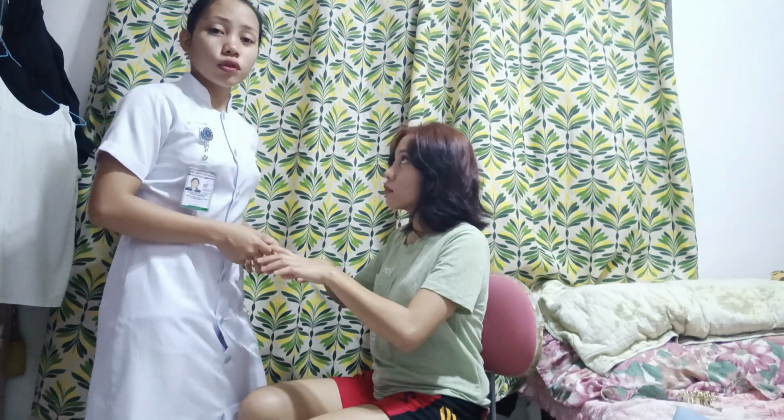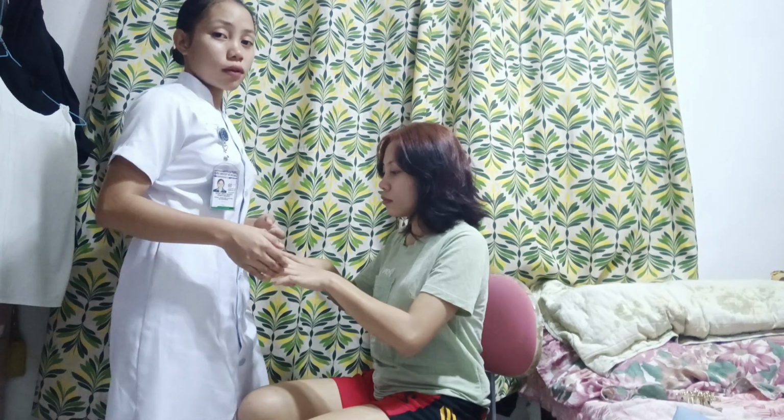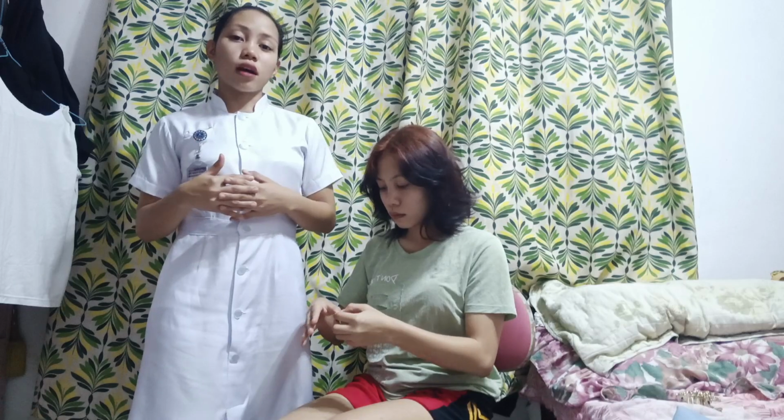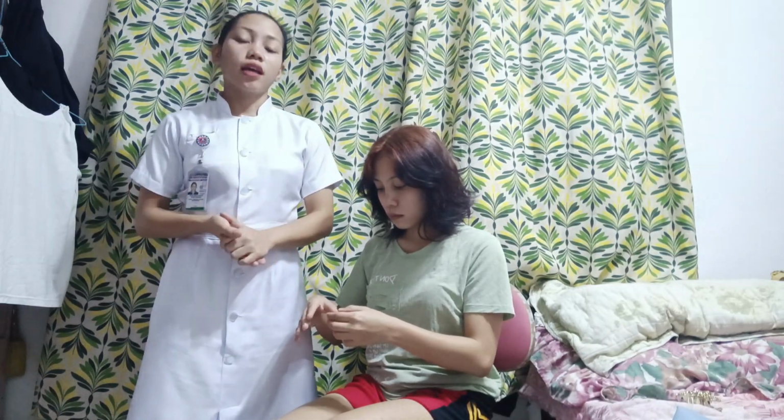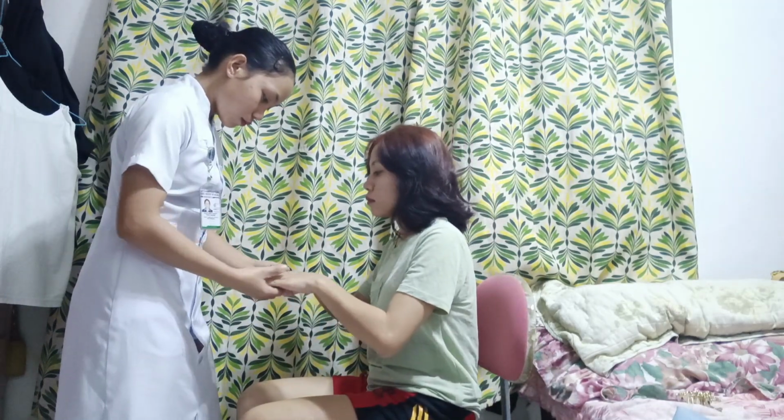And also note of its duration when we are assessing for capillary refill. Example po, dapat the normal range lang po na duration is about 3 seconds. So, kapag lumagpas po ng 3 seconds, it means may problema po sa circulation ng client. Okay, ng blood.